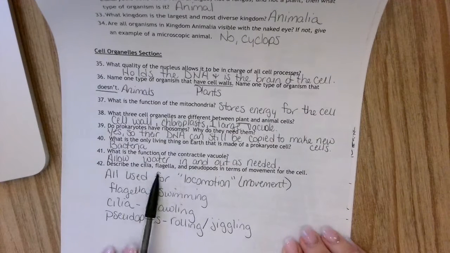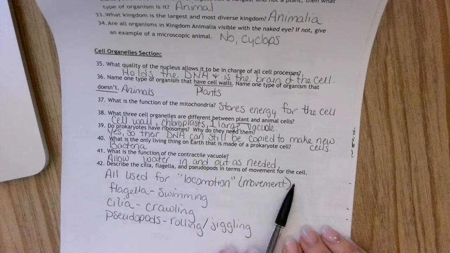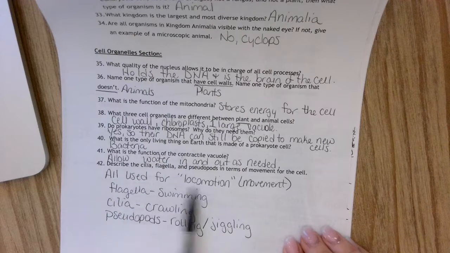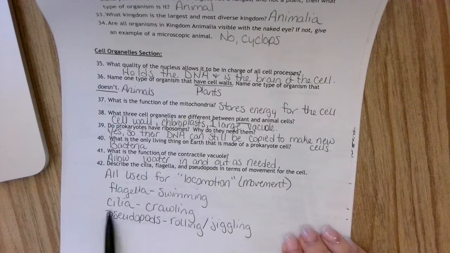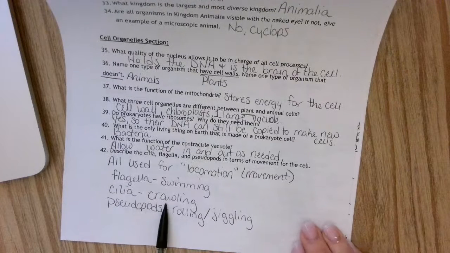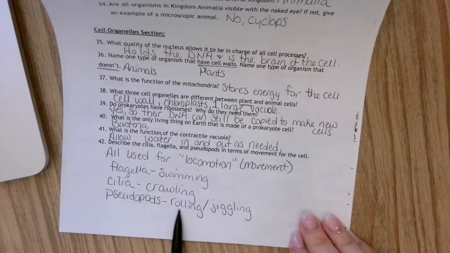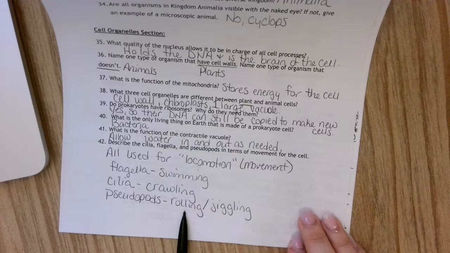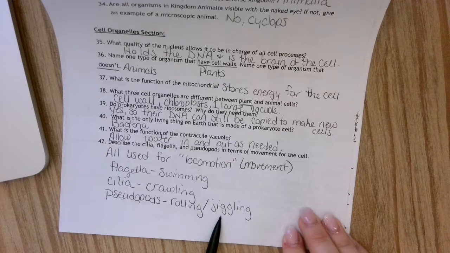42, describe the cilia, flagella, and pseudopods in terms of movement for the cell. So on your test, I believe it is worded locomotion. So all three of these things are used for locomotion, which is just another name for movement. So the flagella is used for swimming. The cilia is used for crawling. And then the pseudopods, I put rolling/jiggling because they are fake feet that kind of just allow the organism to sort of jiggle or roll along the surface. It doesn't really walk per se, but it can roll or jiggle to different places.